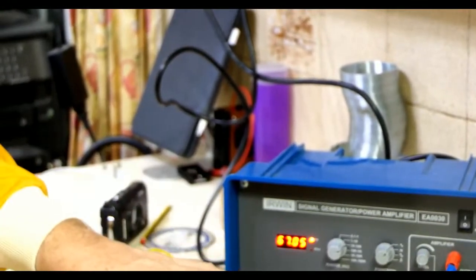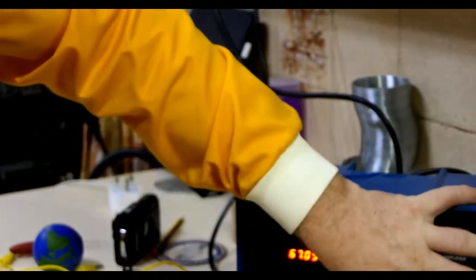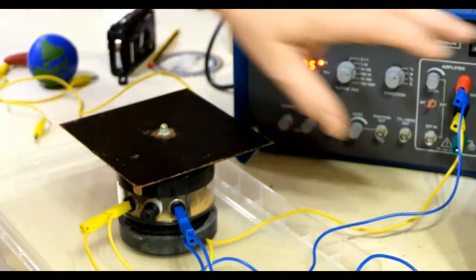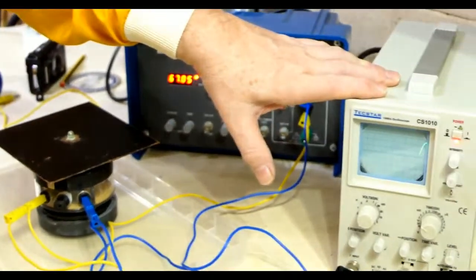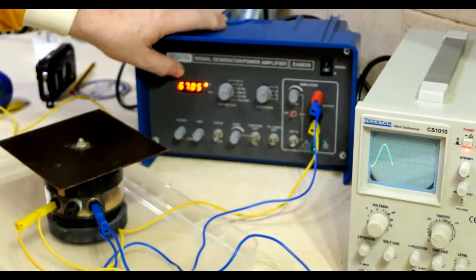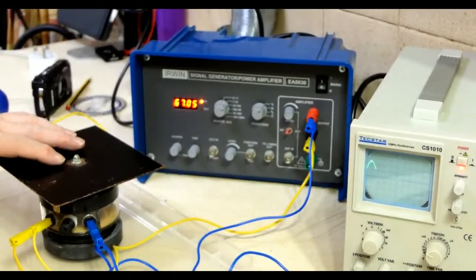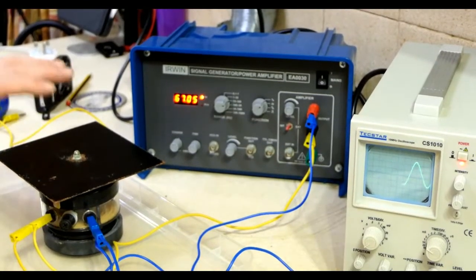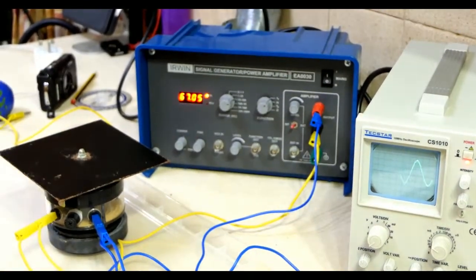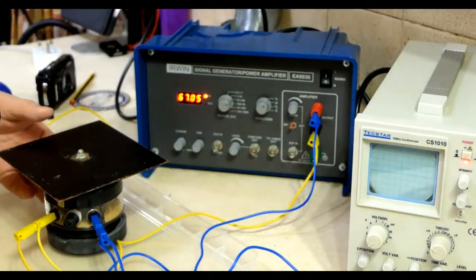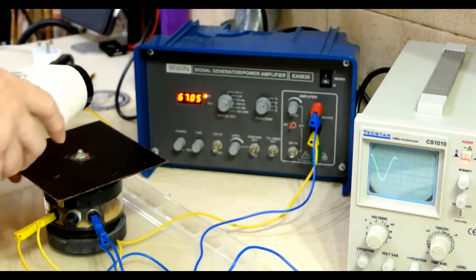We've got a metal plate on top, and if this now vibrates, we can see the oscilloscope, we can see the frequency, and we can see the plate moving. Now we can make the plate show what's going on by putting something like some salt on there. I'm going to use salt because it's white and it's easier to see.